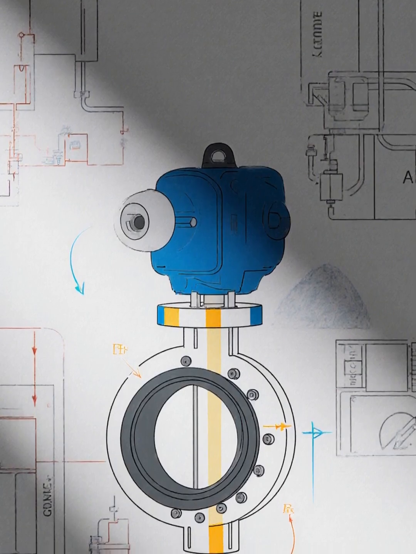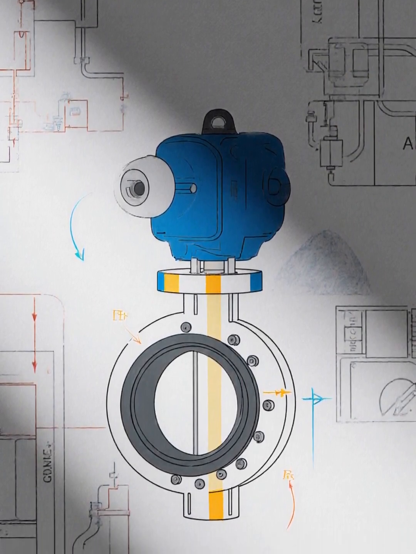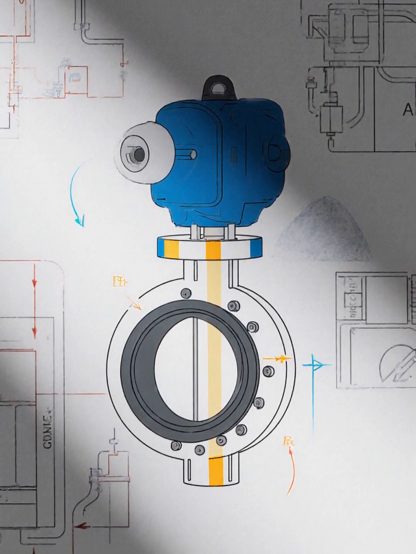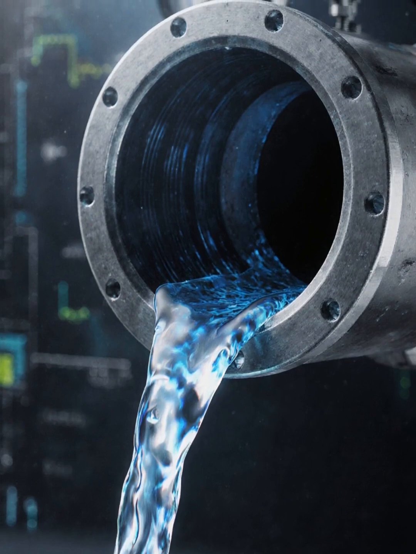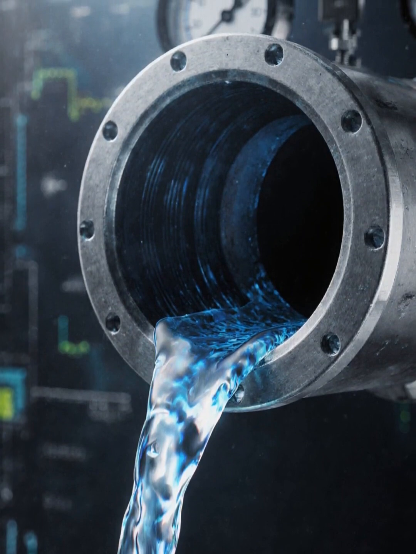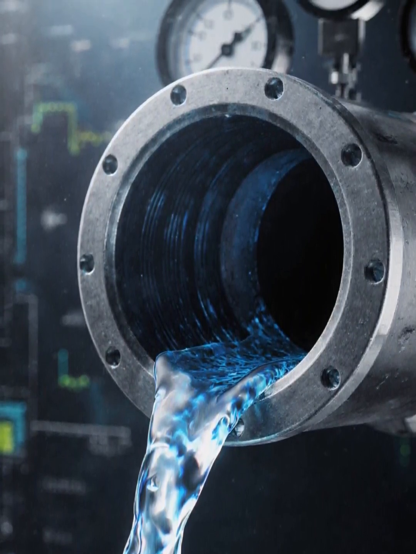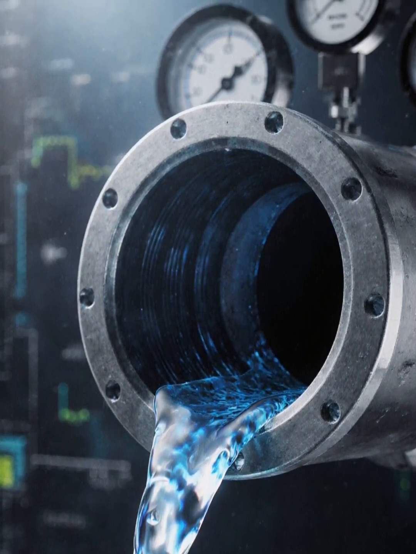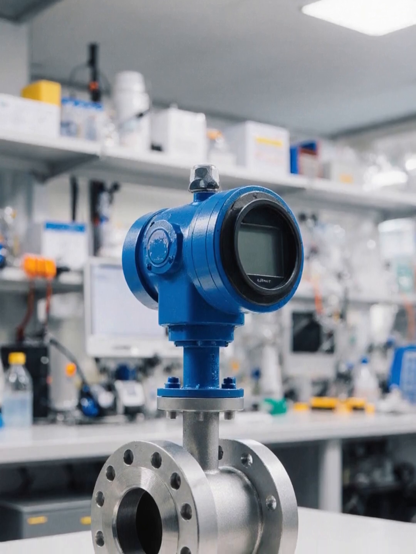How flow meters work. General principles. While specific mechanisms differ, flow meters generally rely on these core ideas: measuring resistance, restriction. A constriction, like a venturi or orifice plate, creates a pressure drop, and the flow rate is calculated from this pressure difference. Volume type flow meters.